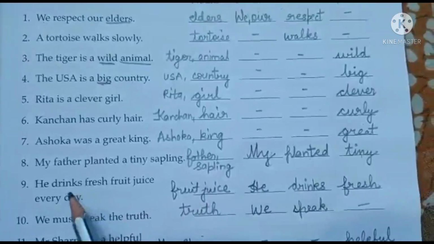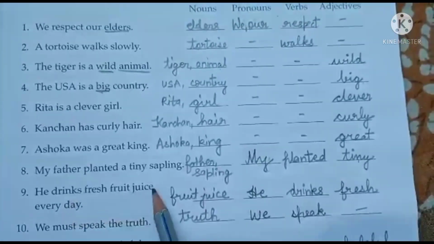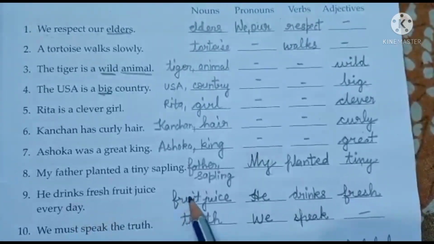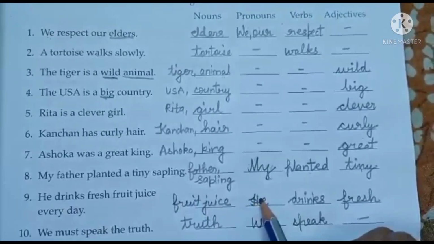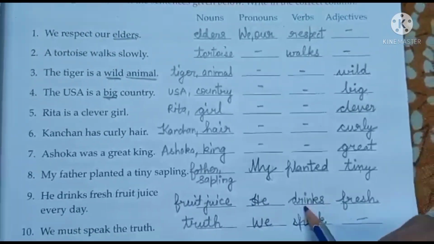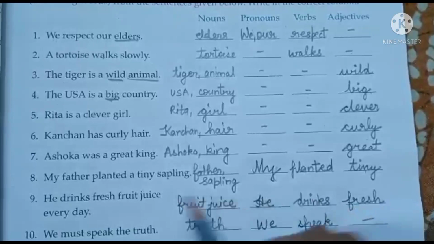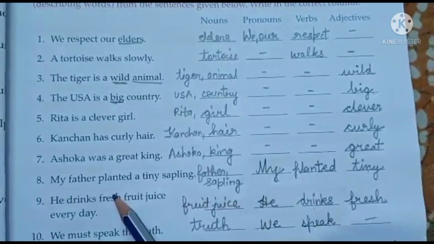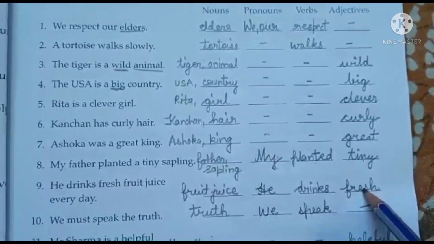Next is number 9. He drinks fresh fruit juice every day. So fruit juice is the noun. He is the pronoun. Drinks is the verb. And fresh fruit juice. So the word fresh is the adjective. So write it here. Okay.